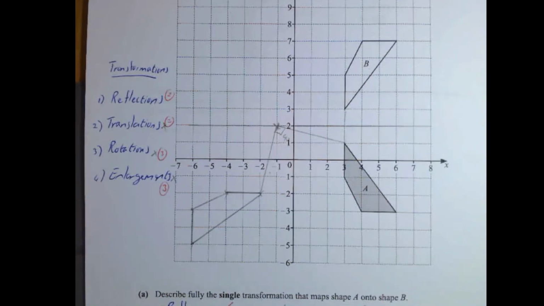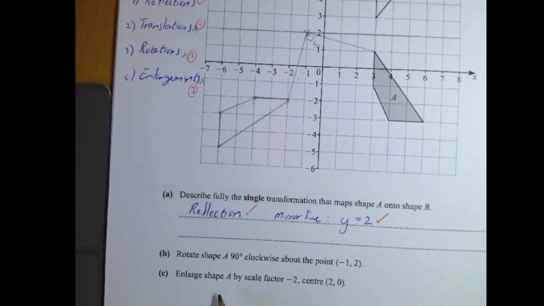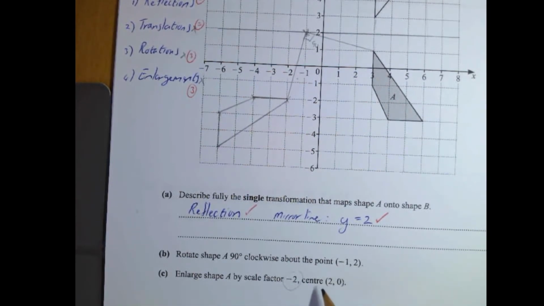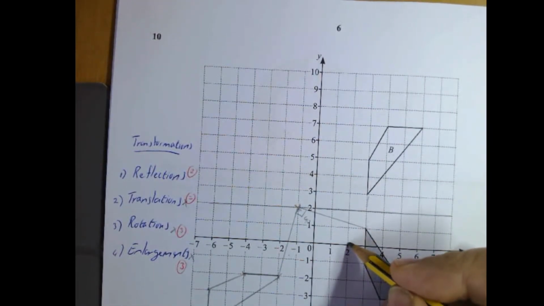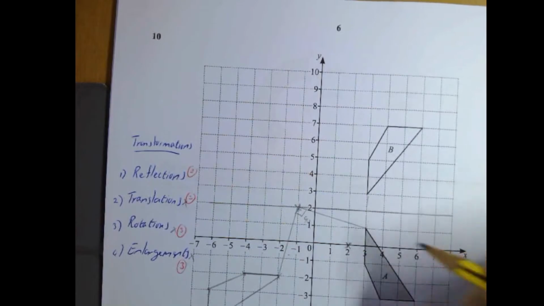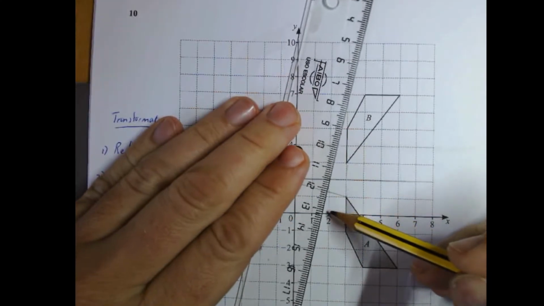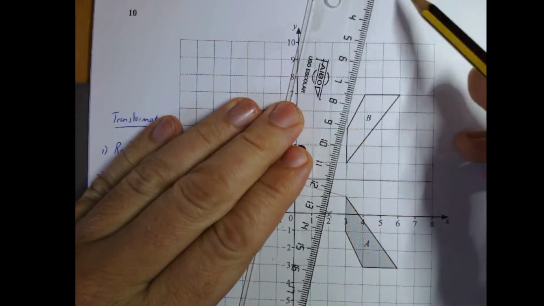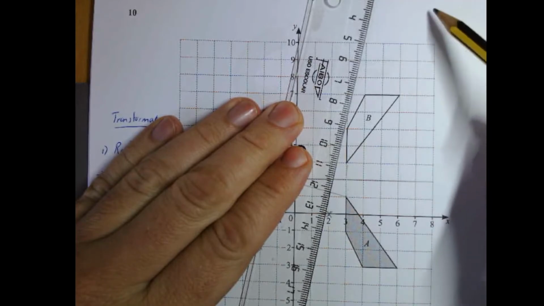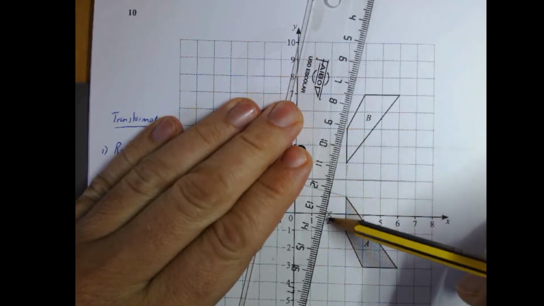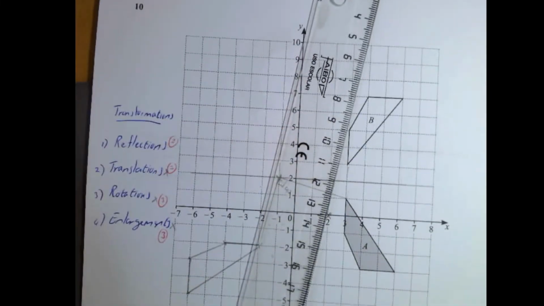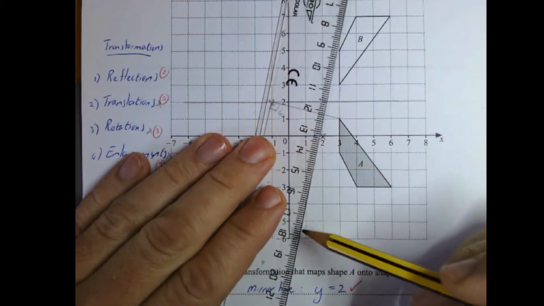Alright, last one. Enlarge shape A by a scale factor of -2. And the minus doesn't mean it gets smaller. A fraction means it gets smaller. Center 2, 0. Let's start with the center. 2, 0. Along the corridor, up the stairs. So that's the center. Okay. If the scale factor was 2, it means we had to make this shape twice as big on the other side, which will be off the page there. Okay, -2 means simply we need to enlarge it twice as big on this side.